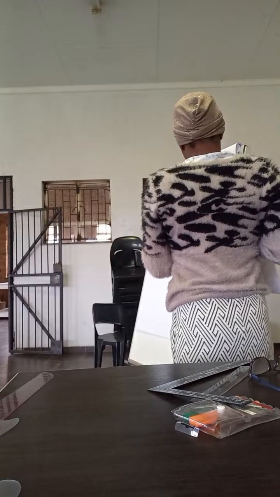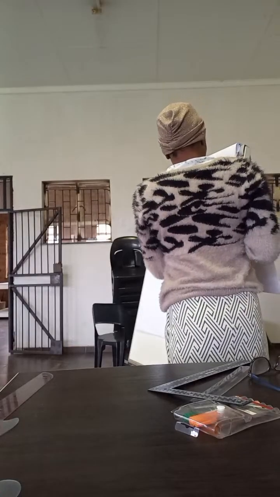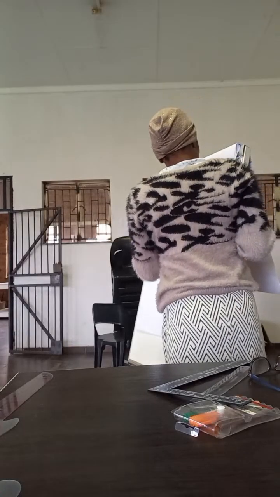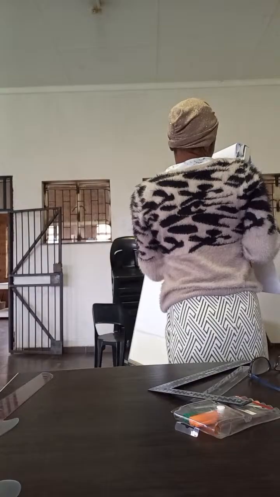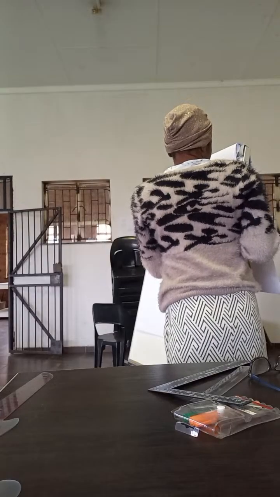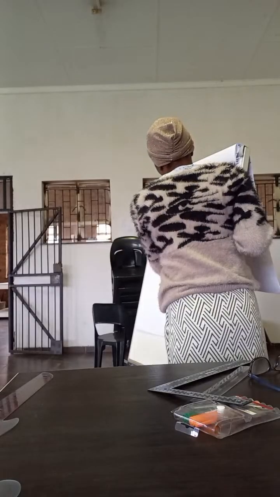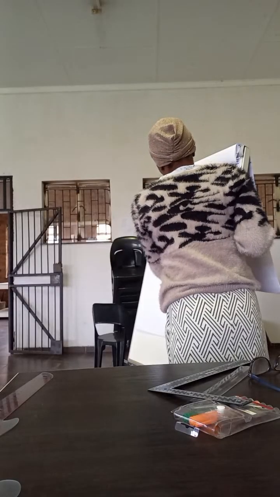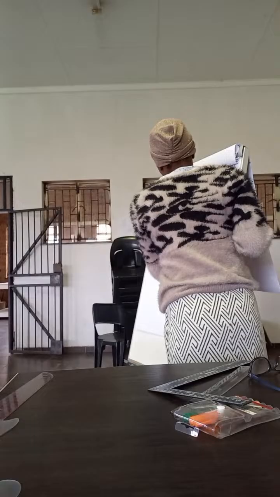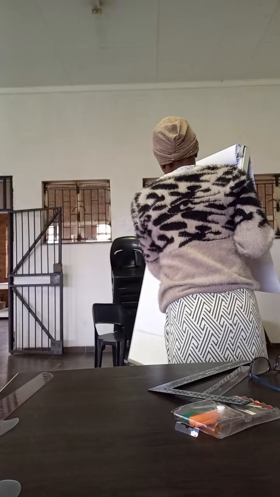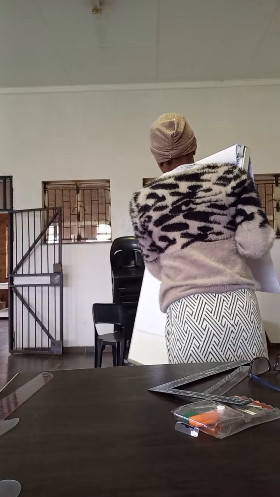Your waistline: your 22 waistline, where your waistline ends, make a mark, a dot that you'll be able to see. Don't make a dot that you cannot see. From that dot, go 20 centimeters down.